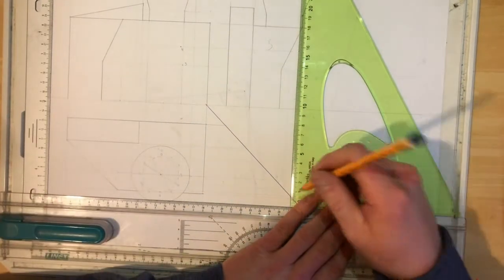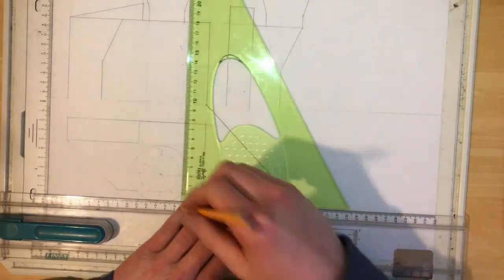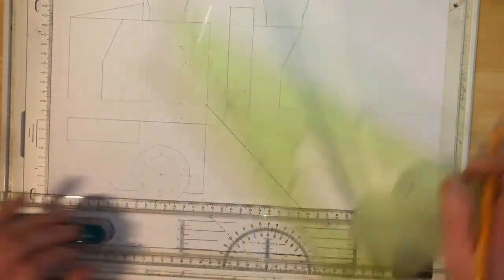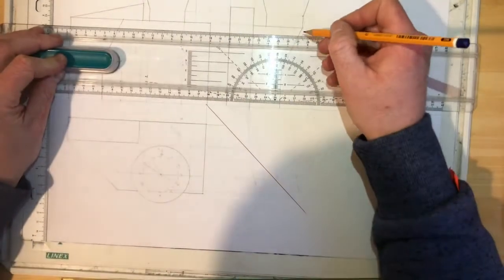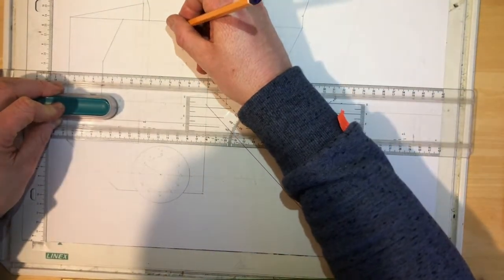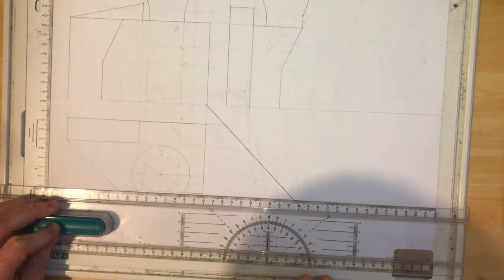Up vertical. Bring up vertical here. Just point 5. Point 6 then.